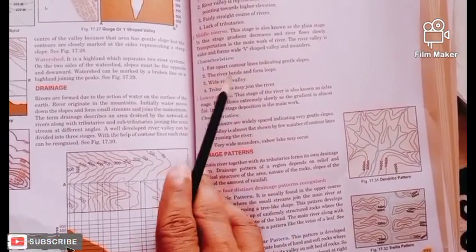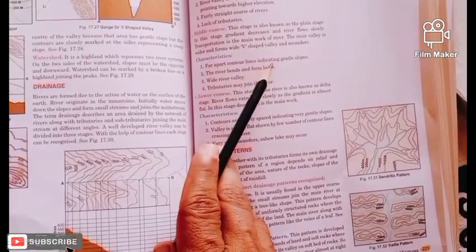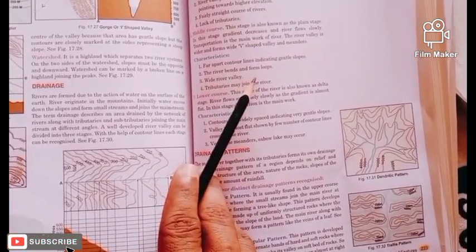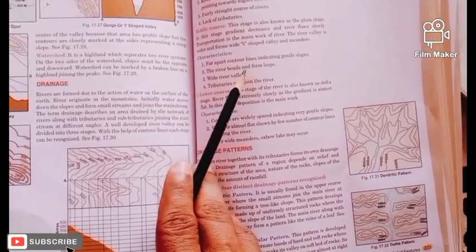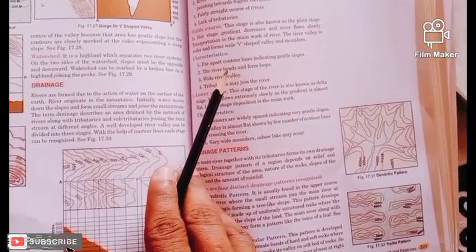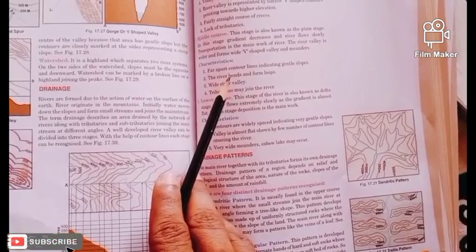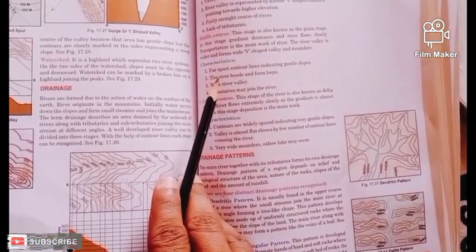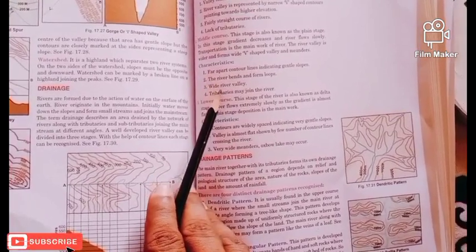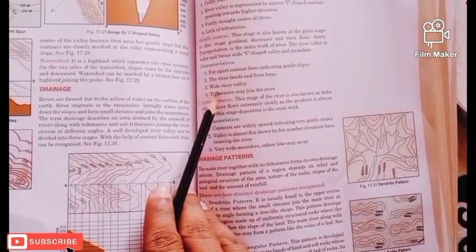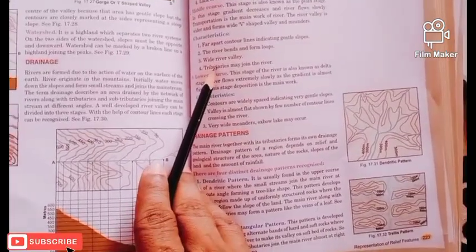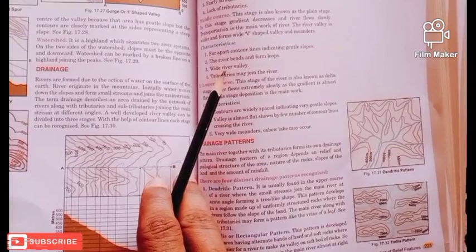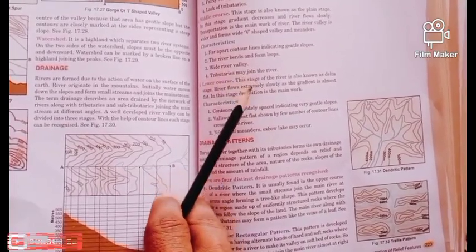Characteristics: the contour lines are far apart, representing a gentle slope, and the river bends and forms loops. The reason behind it is that as it is plain land, it is a little difficult for the river to carry lots of alluvium, so it takes bends and twists on its way to continue its journey. Wide river valley, and tributaries may join the main river. Here there are chances that some tributaries can come and join the river.